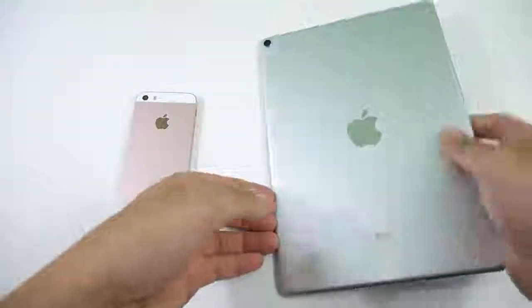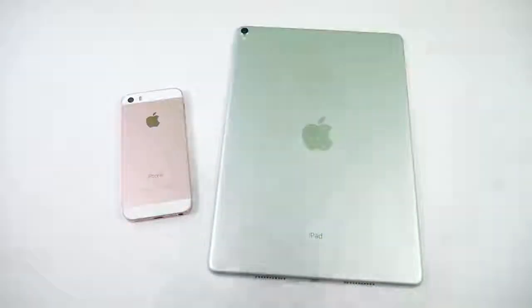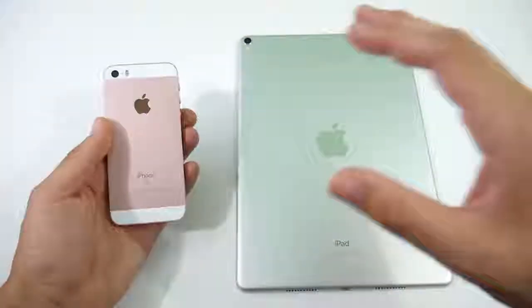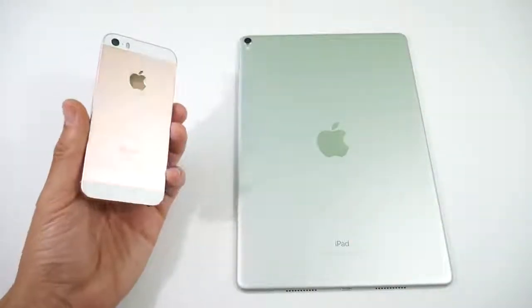Welcome to the iPhone SE versus the iPad Pro 10.5. Now I know this is a very unfair comparison. This is a tablet, this is a smartphone, but the reason why we are doing this comparison video is that some people have an SE, and they might be thinking about getting an iPad as a companion device to their iOS device, and we're just doing this for fun.